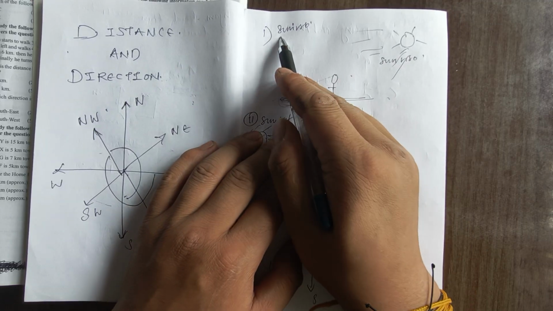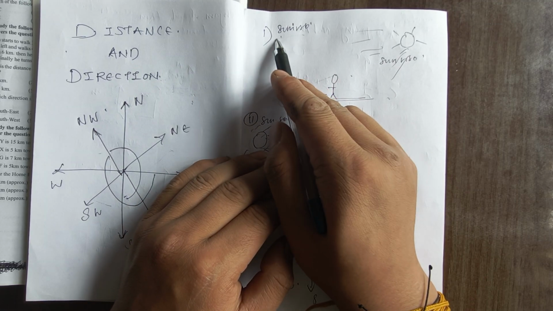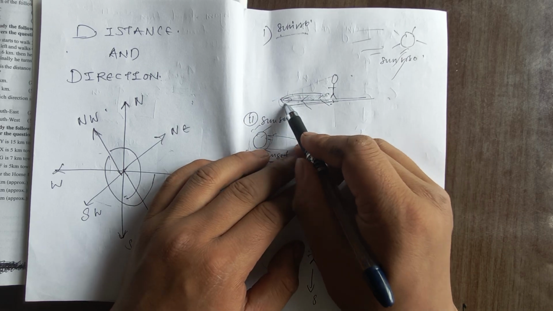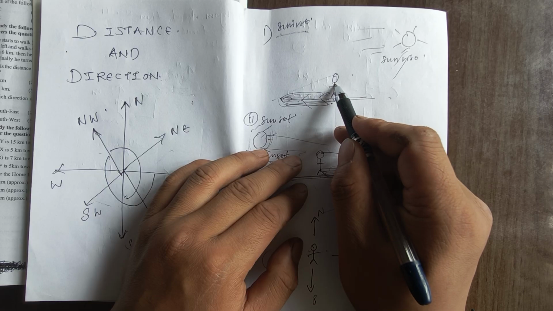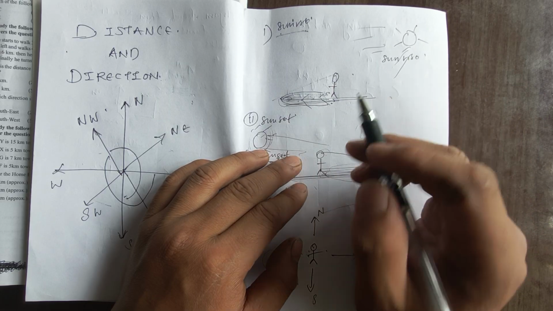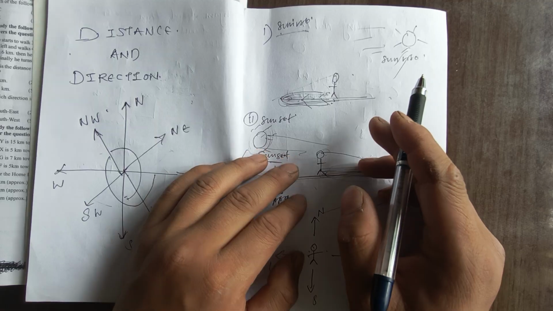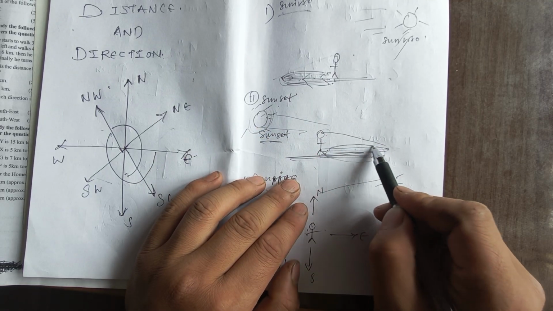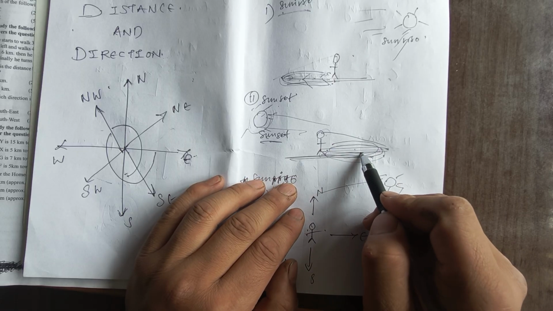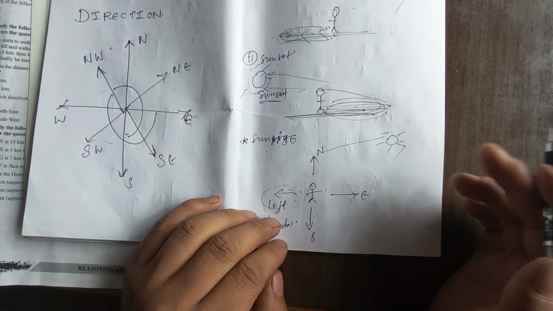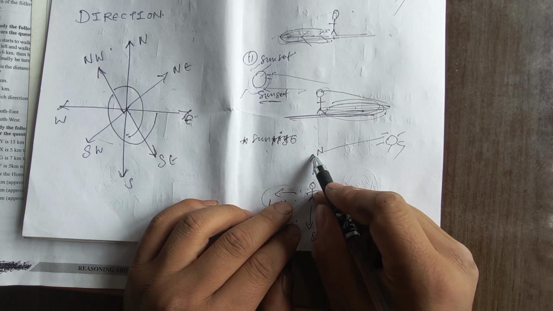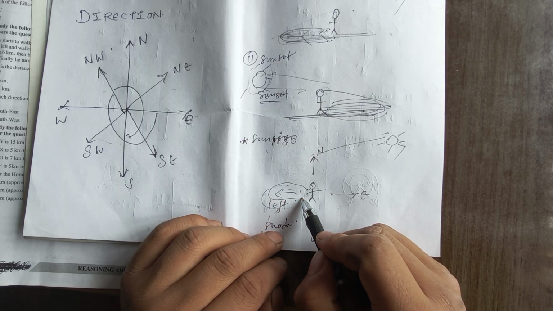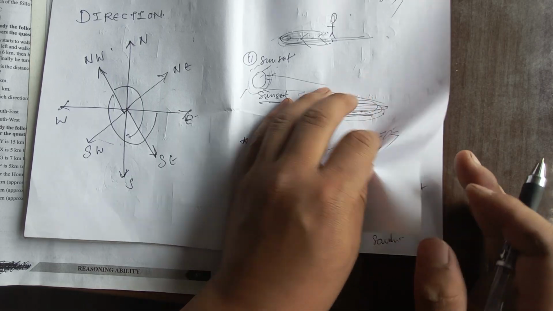When the sun is rising, our shadow will be on the left side of the body. This is point number 1 you need to remember in distance and direction problems. At the time of sunset, our shadow will be on the right side of our body. So if a person is facing north at the time of sunrise, the shadow will be on his left side. You need to remember this.